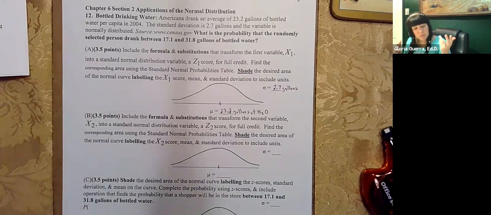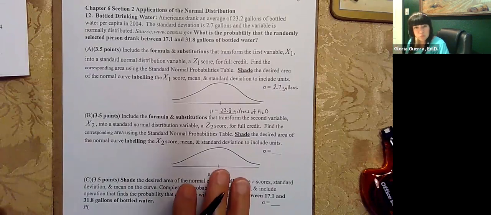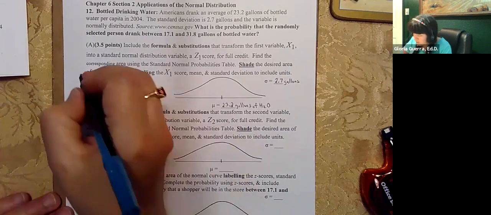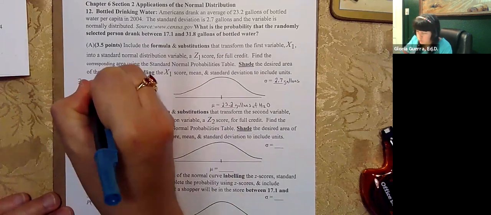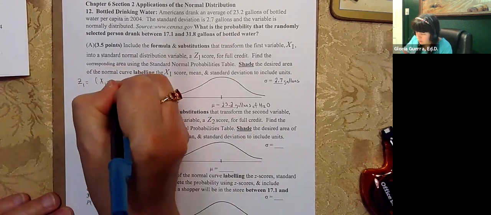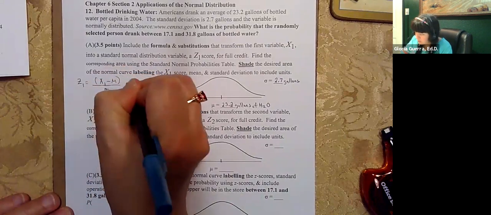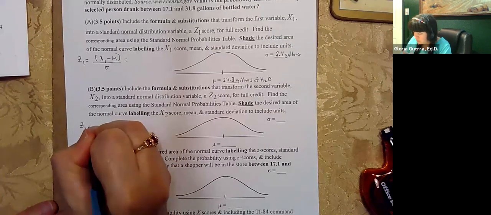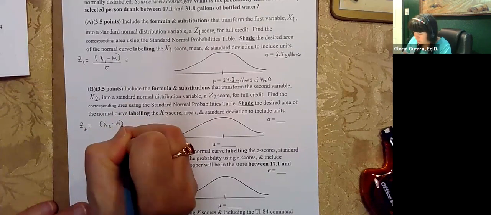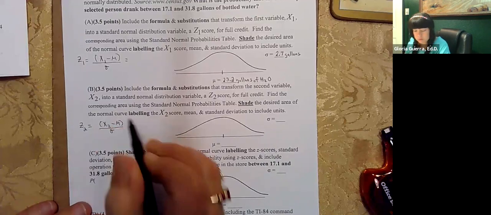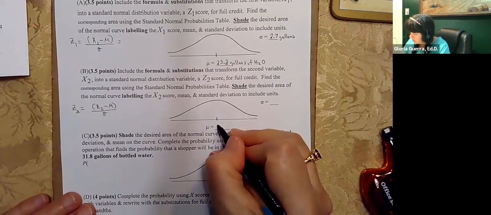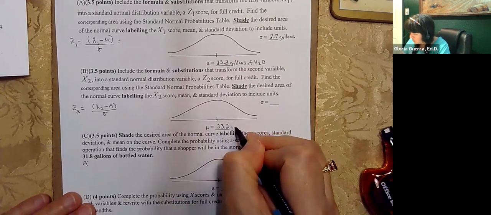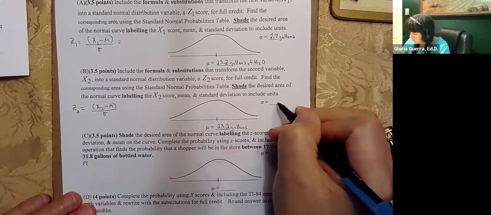The way I have these broken up is because there's two parts. You're going to have to run these through and transform them and standardize them. So you're going to have to find a Z1 using the formula X1 minus mu over sigma, and a Z2, which is X2 minus mu divided by sigma. Both of these use 23.2 gallons and 2.7 gallons.